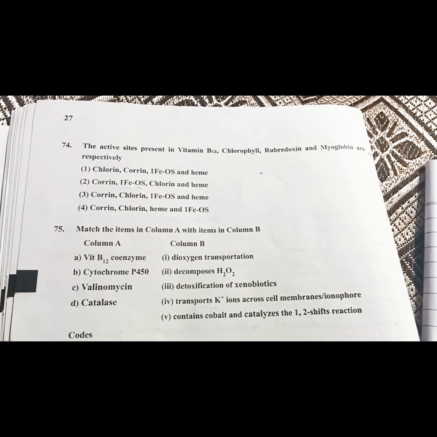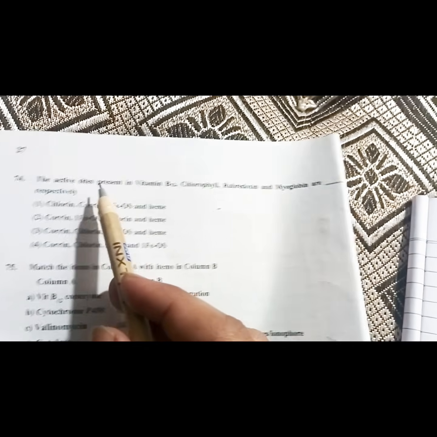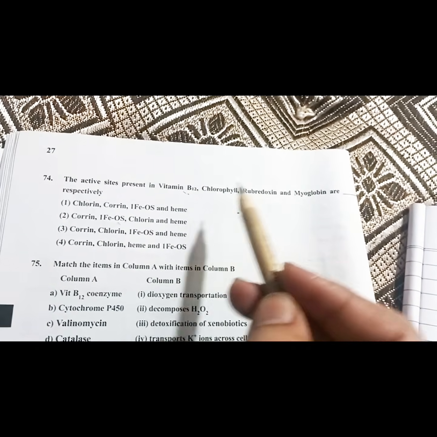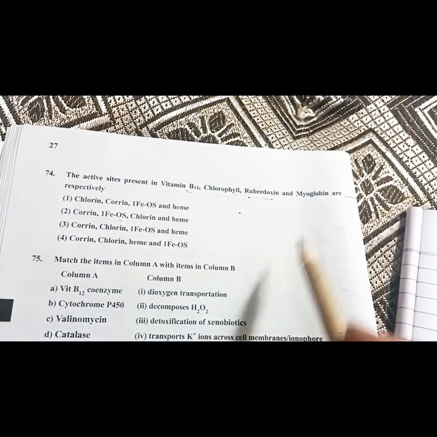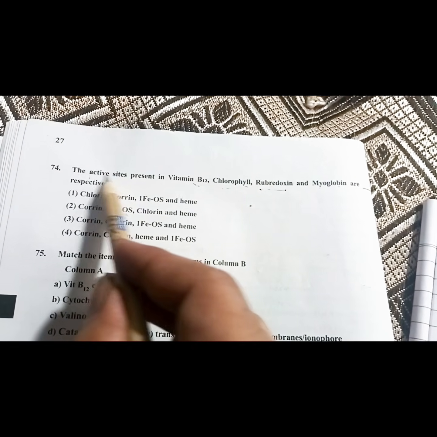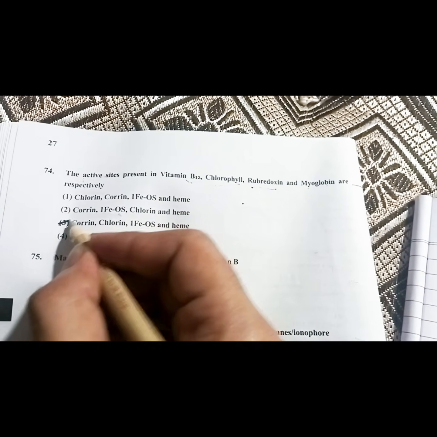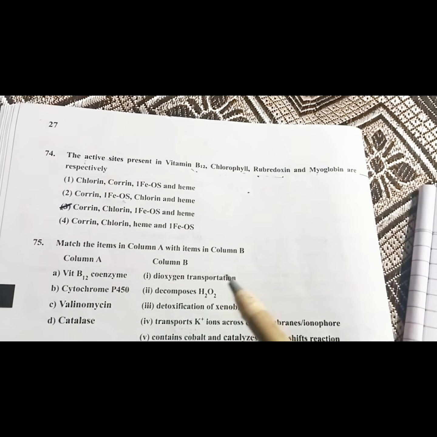Okay, for the 74th question, the active sites of vitamin B12, chlorophyll, rhodopsin and myoglobin are. So here they are asking about the active sites. The third option will be the correct answer for 74th.